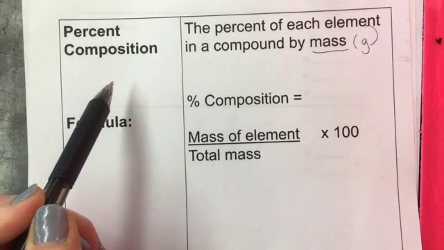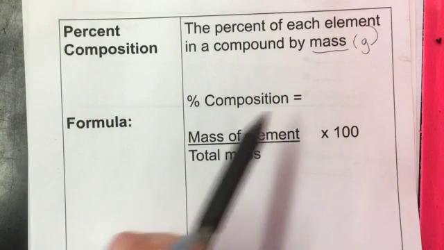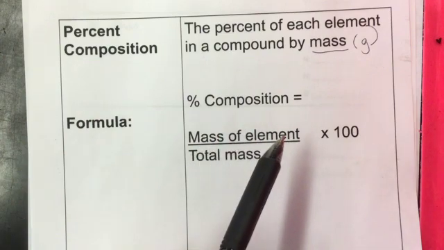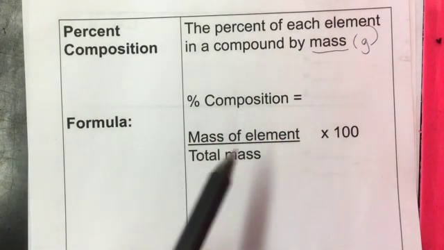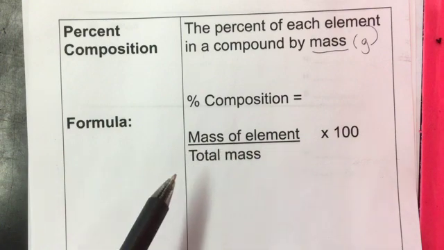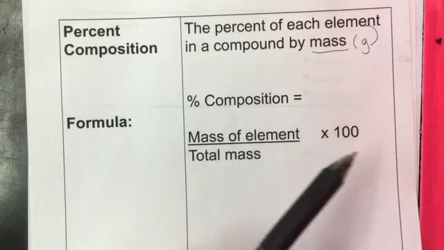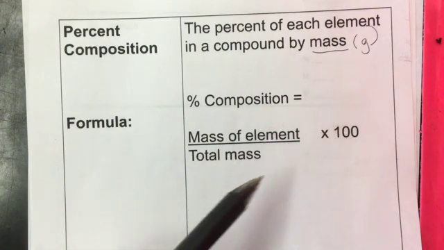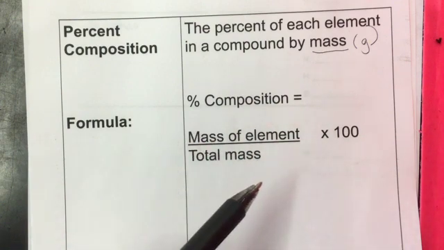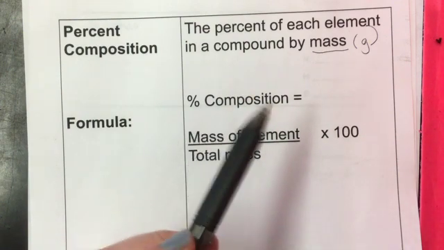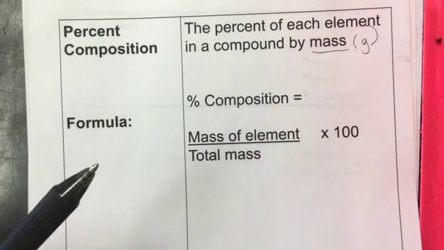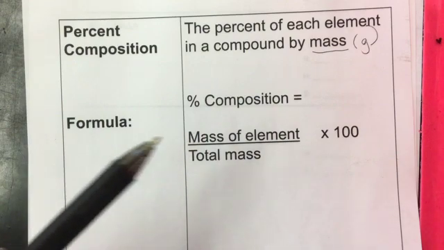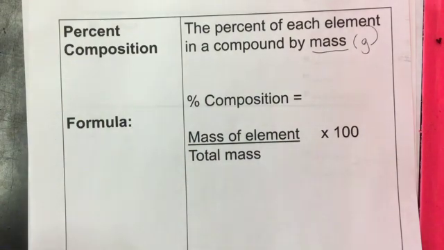The formula for percent composition is the mass of the element divided by the total mass of the compound times 100. Whenever you do percents, you're going to do times 100, because when you divide you should get a number that's less than 1, and when you multiply it by 100, you'll get a percentage. This seems a little more complicated than the stuff we've done, but I assure you it's actually quite simple. I'm about to do a couple of examples for you.